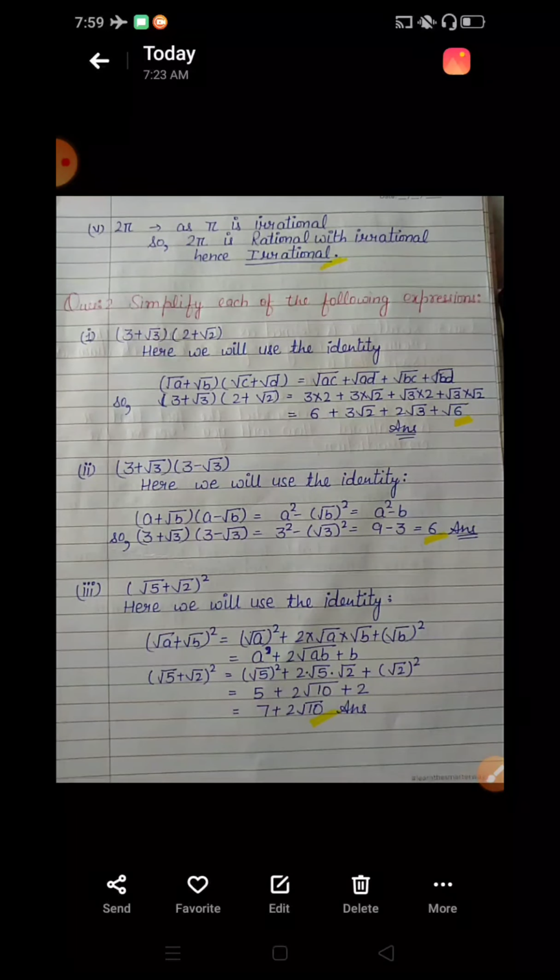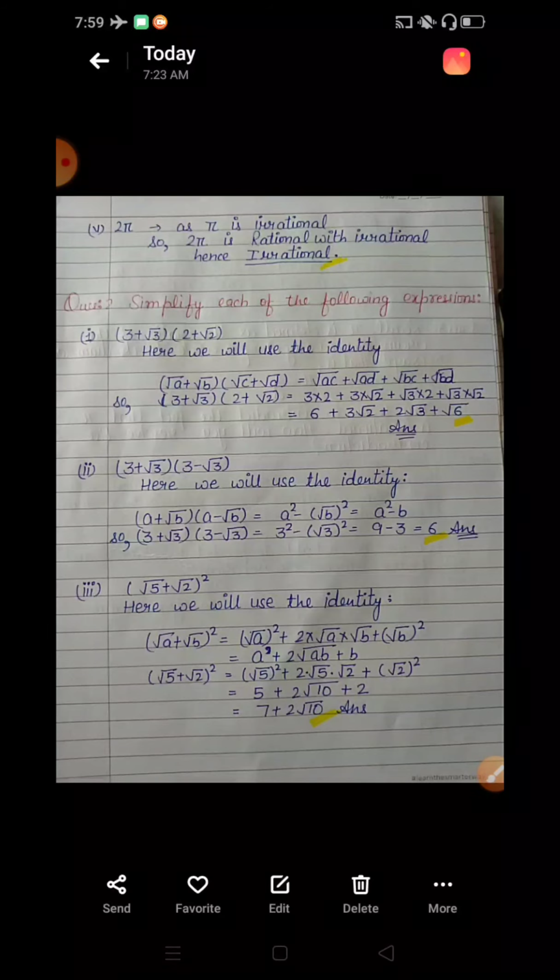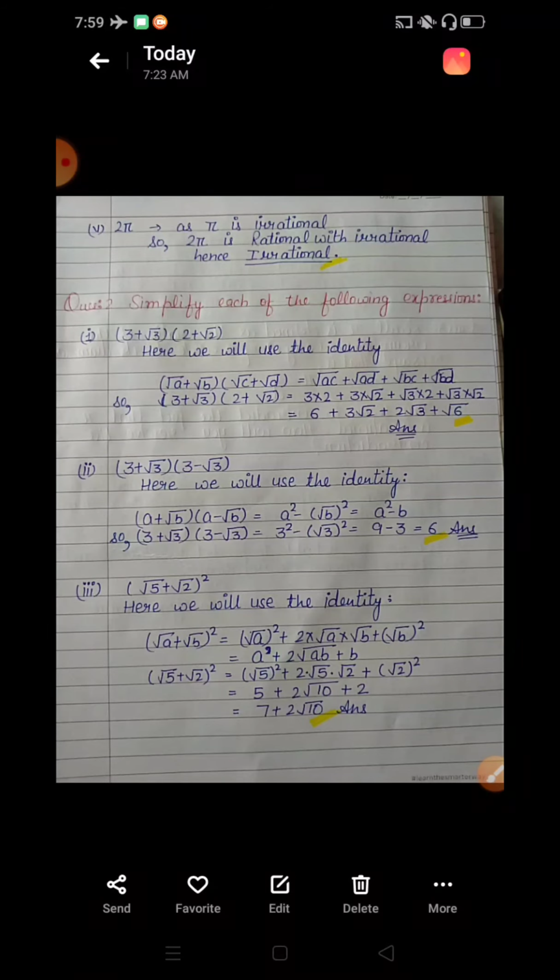Last one, 2 pi. As we know, pi is irrational and 2 is rational. So rational plus irrational is equal to irrational. So 2 pi is also irrational.